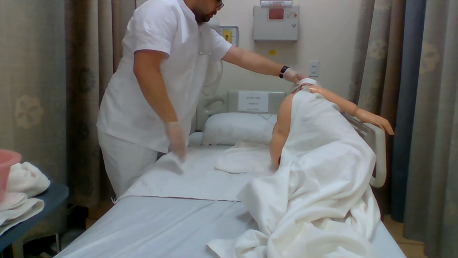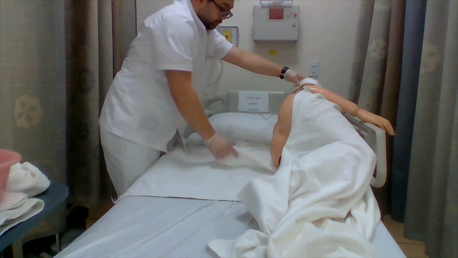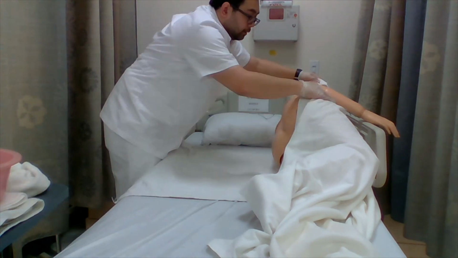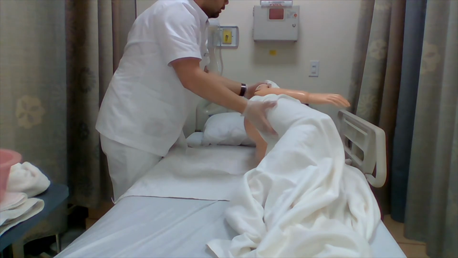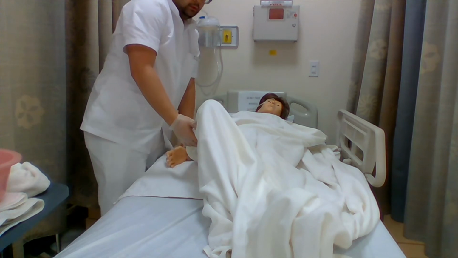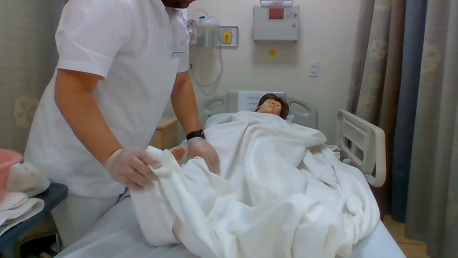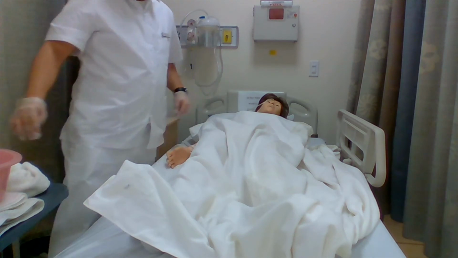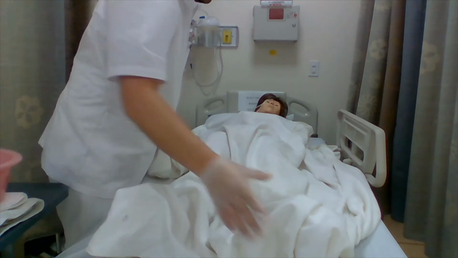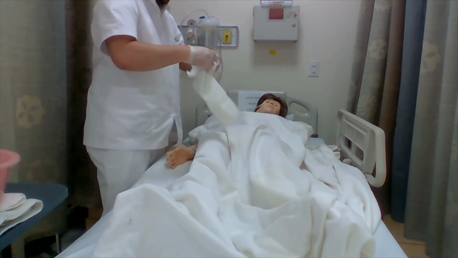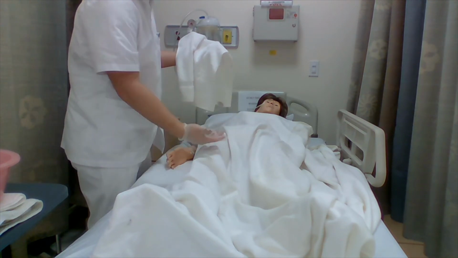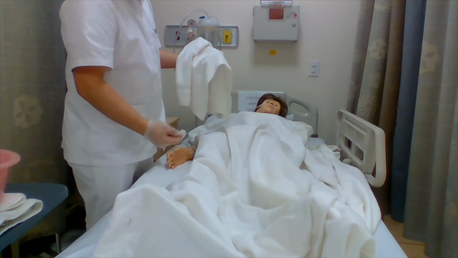So, once we're done, we're going to remove this bath towel. And we're going to assist the patient back down. And then we're going to clean our patient's perineal area. You also want to keep in mind when you're doing the perineal area, if they have a Foley catheter or any type of indwelling catheter in there, that you also want to clean the catheter as well.